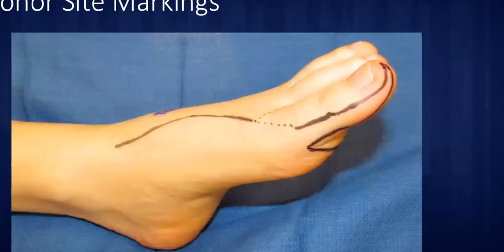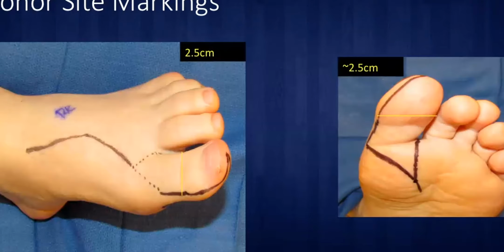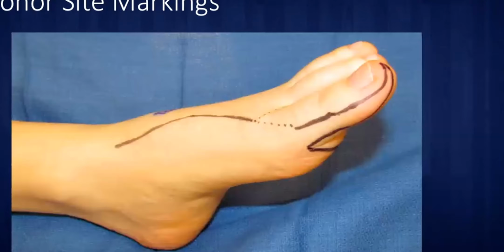And that's part of what's being shown here, that width both on the dorsum and plantar surface of the foot. Going further into that, you can see that swath of tissue medially that's been outlined based on our measurements previously. And that's the soft tissue that we're going to trim from the great toe to try and make the dimensions as close as possible to the thumb.